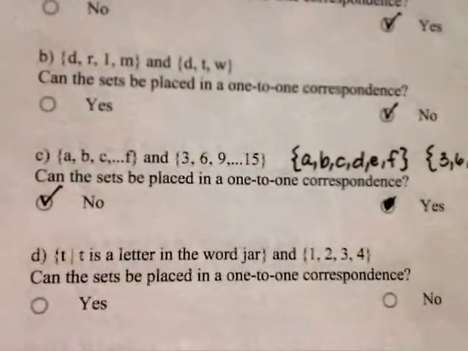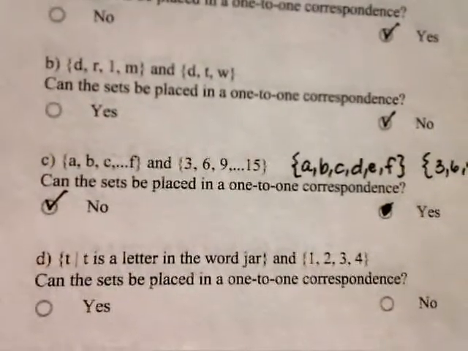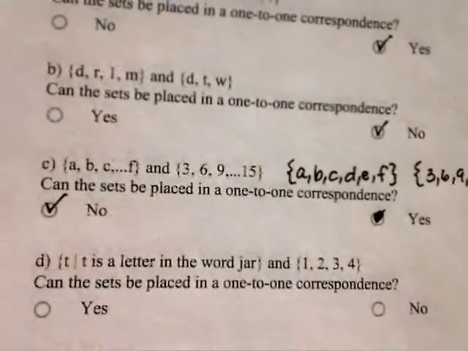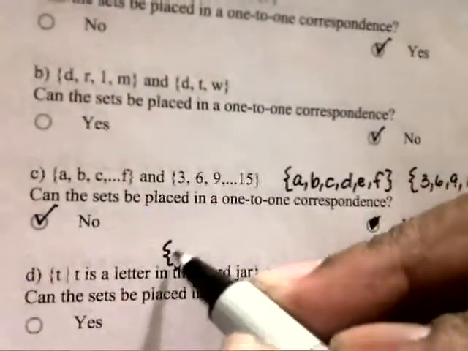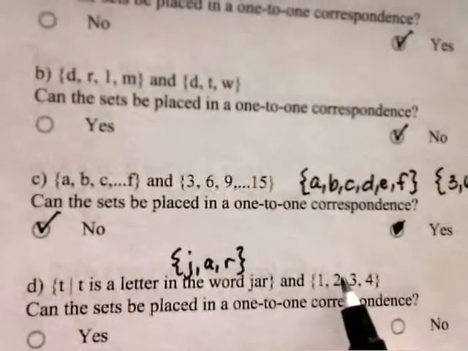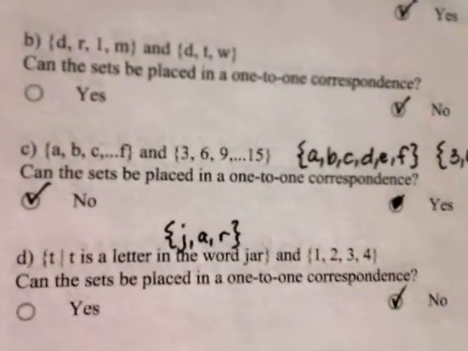Alright, part D. This first set is a set of all T's, such that T is a letter in the word jar. And the second set is 1, 2, 3, 4. Again, in the word jar, it's just J, A, and R. And notice that the number of elements here is not the same as the number of elements in this set. So here, this will not be able to be placed in a one-to-one correspondence.